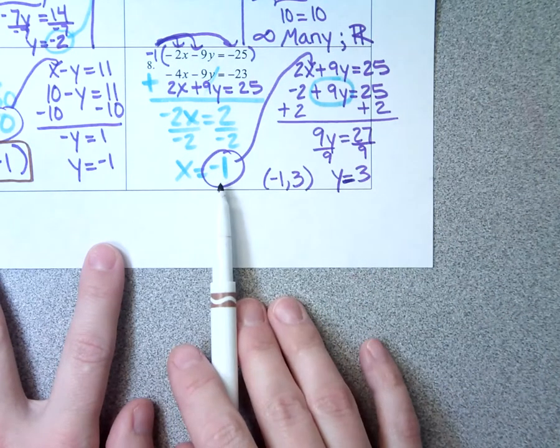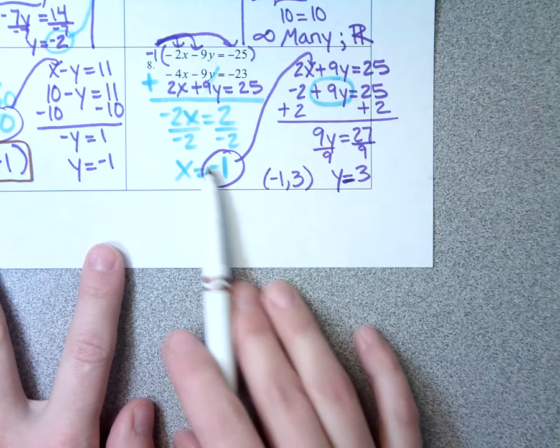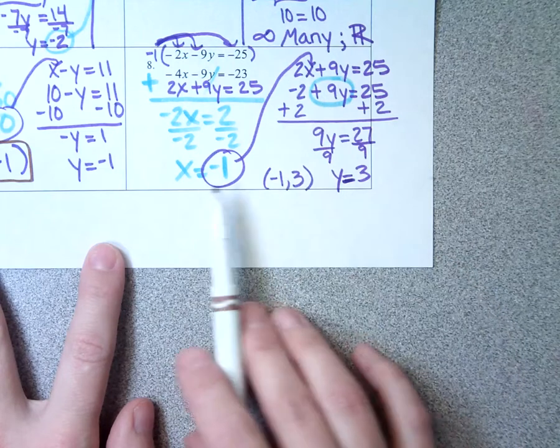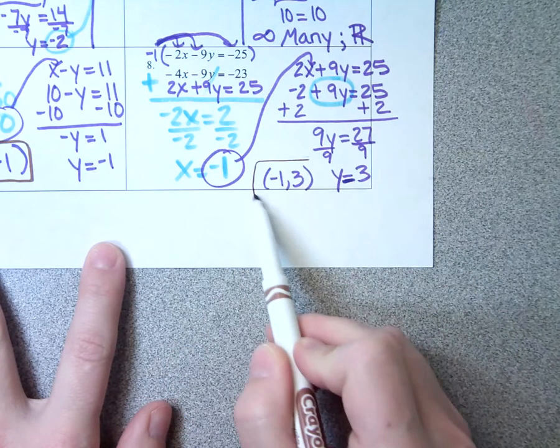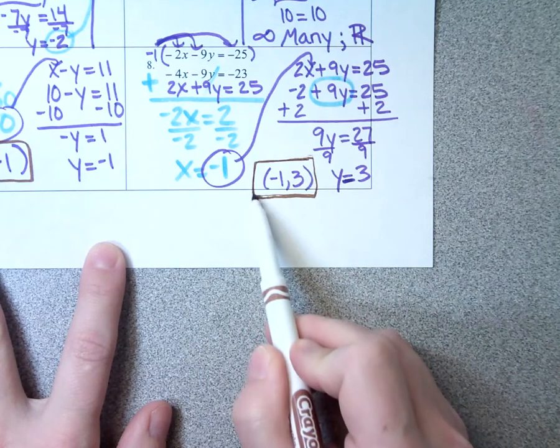And then once I get my x answer, I just pick the equation that I want to use. Doesn't matter which one. And I plug the -1 back into an x. And I work it out and I find my y. And my end result is (-1, 1/3).